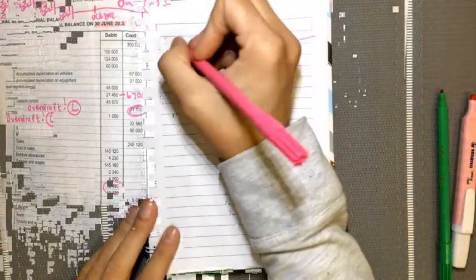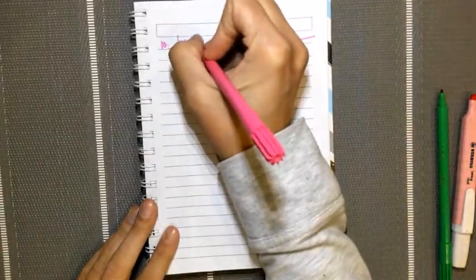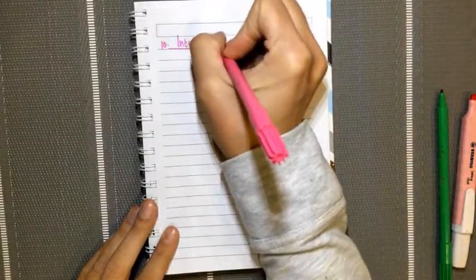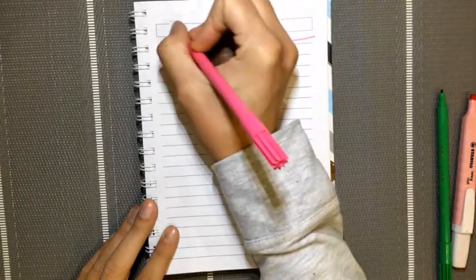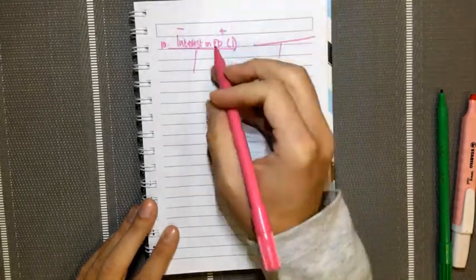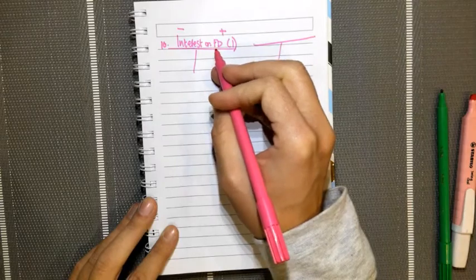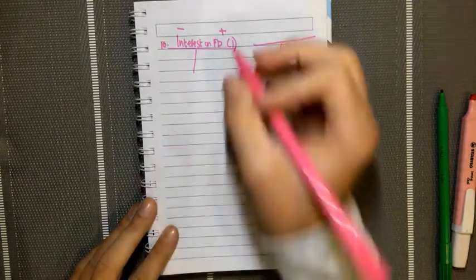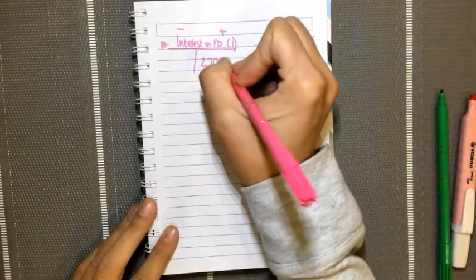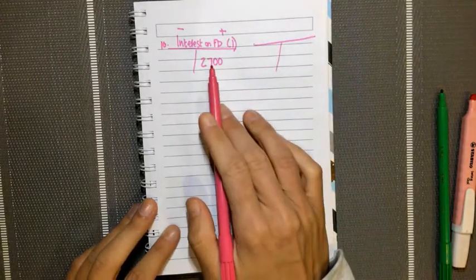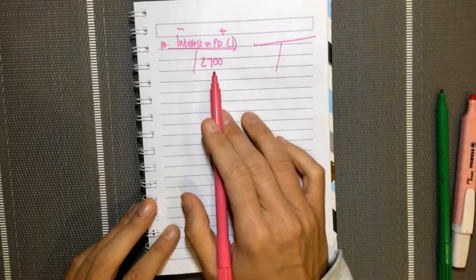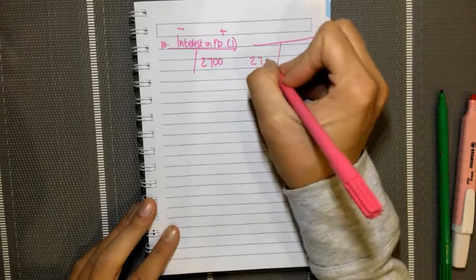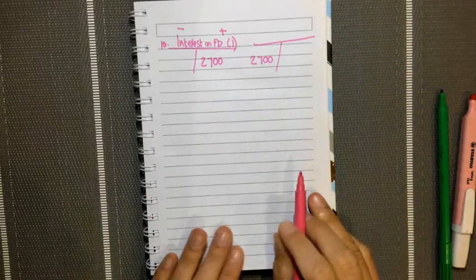In this case, the two accounts are interest on fixed deposit, which is an income. You need to know this. Fixed deposit is an asset. Here we earn the interest. It's an income. We need to add 2,700 Rand to it. That's what the transaction said. Okay, so this is our credit. Whatever the contra account is must be the debit.